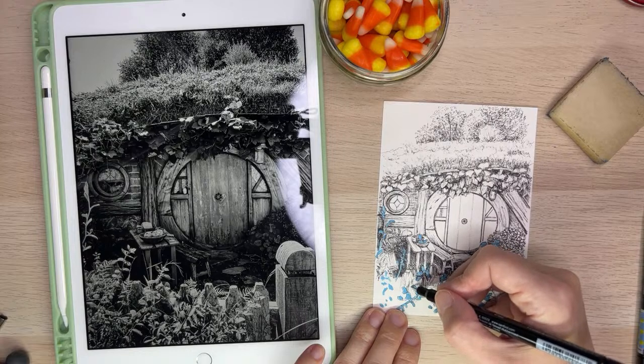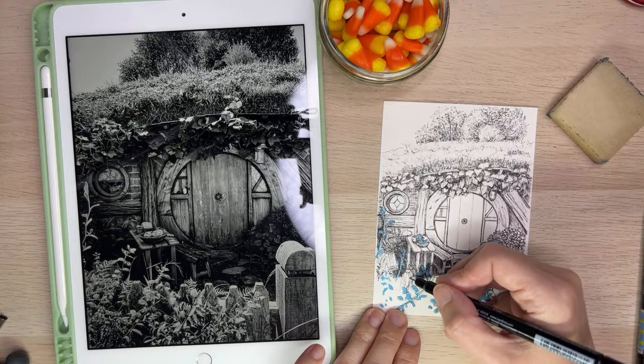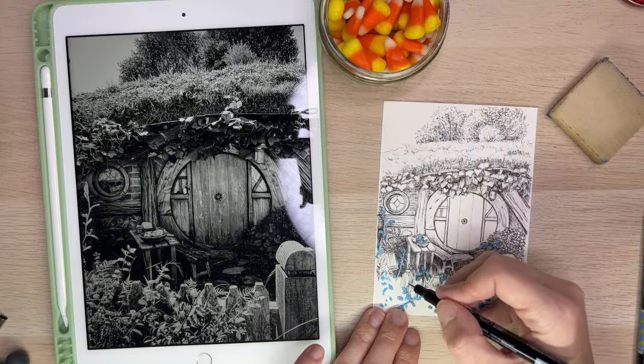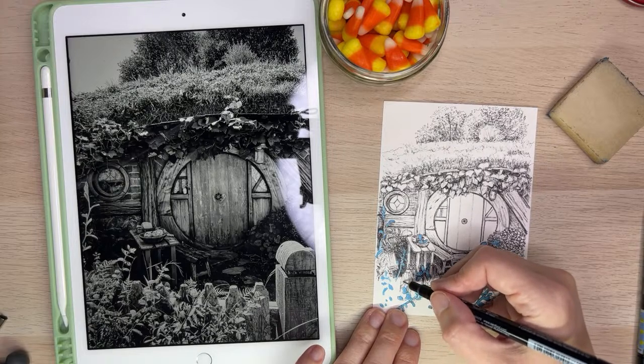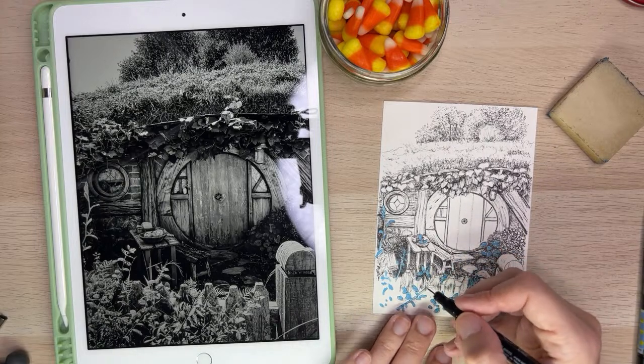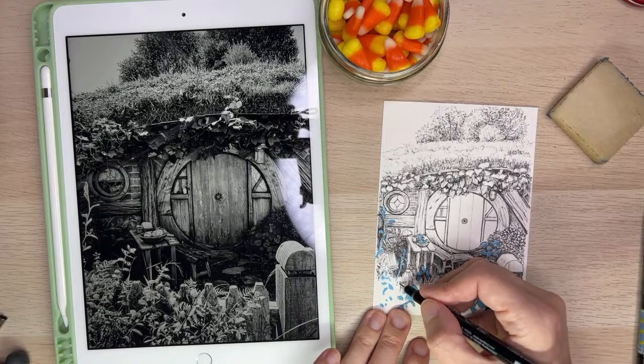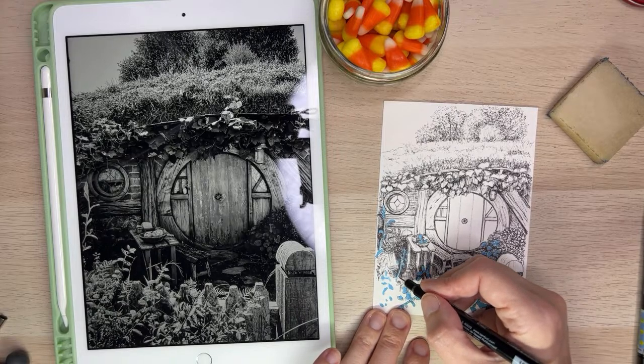So I'm putting in just a little bit of what I see of this board, this plank of the fence. And that's kind of it for that one. And then around it, we have some leaves and some dark values and some mid values.